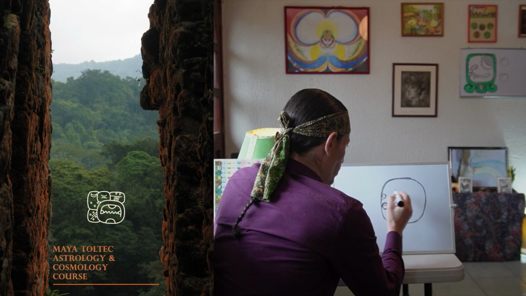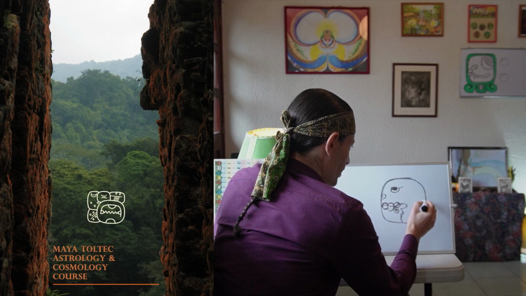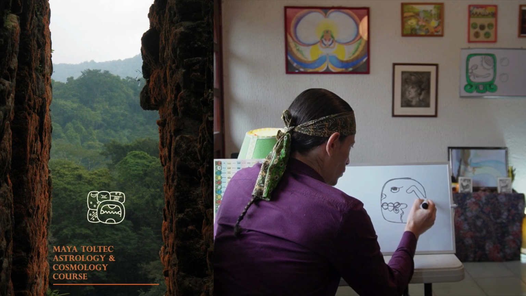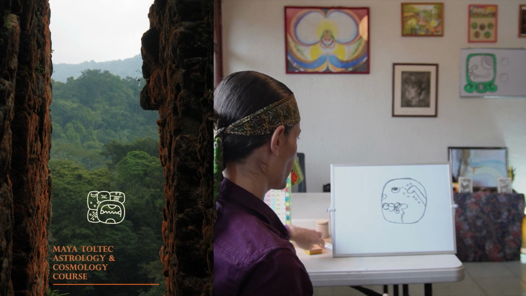So this would be the nose, and then you want to have the eye. The eye is just a regular eye. Don't draw a snake eye for this sign. And then you have this little twig coming out, and from this twig there are little dots. Okay, so that's the way I draw the human.